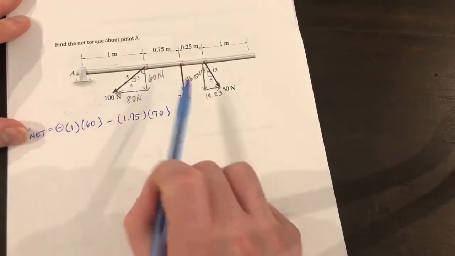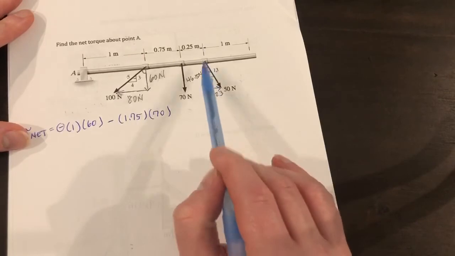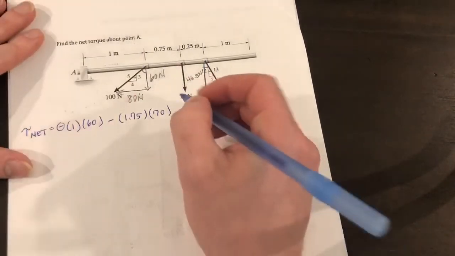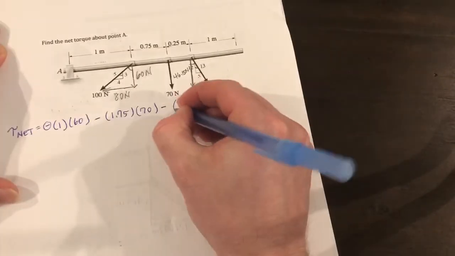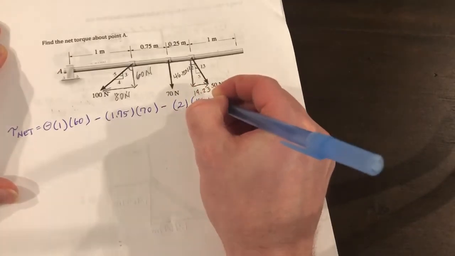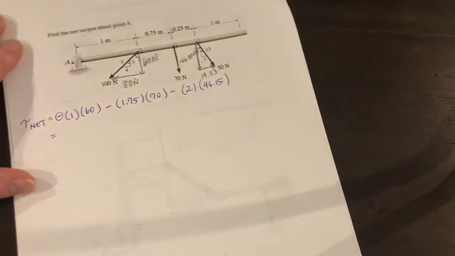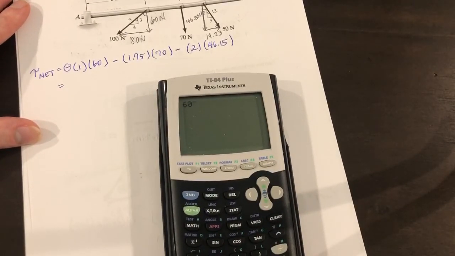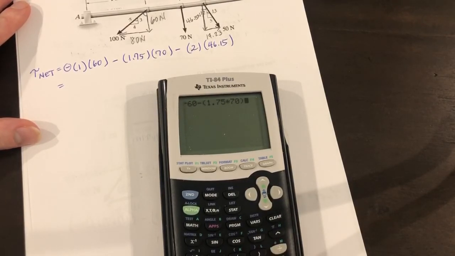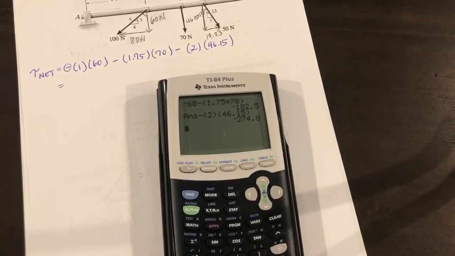Then the next force I'm going to encounter is this one, this 46.15. It's going downward, and I'm going a distance of 2 meters away from here. So they're all negative. So negative 60 minus 1.75 times 70 minus 2 times 46.15. You get negative 274.8.